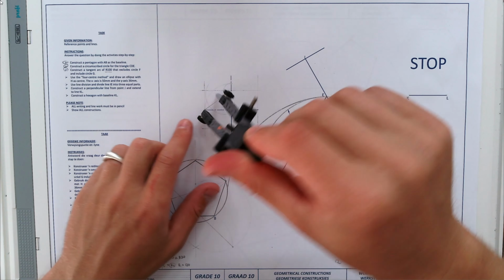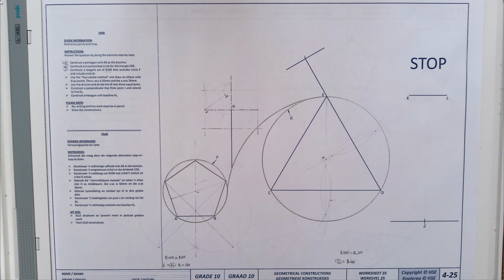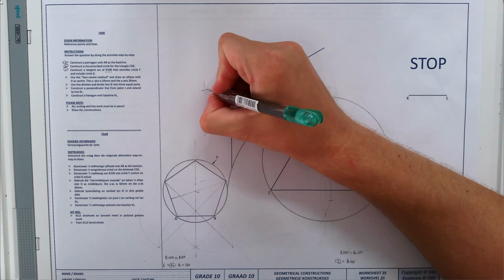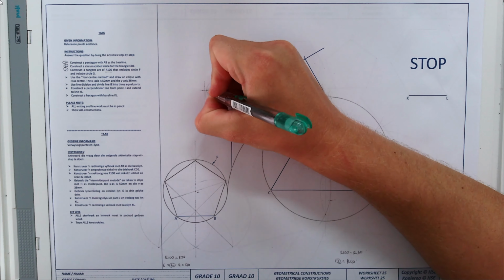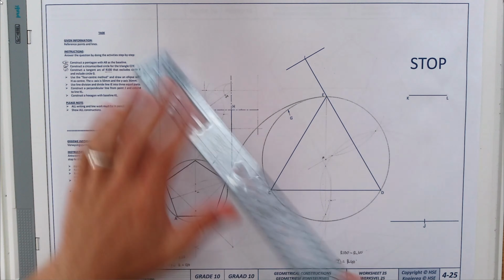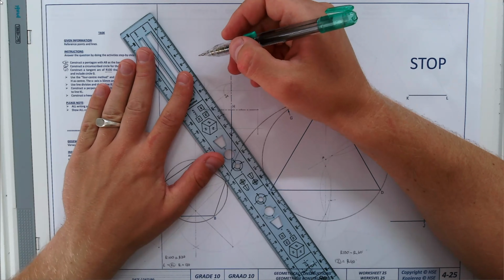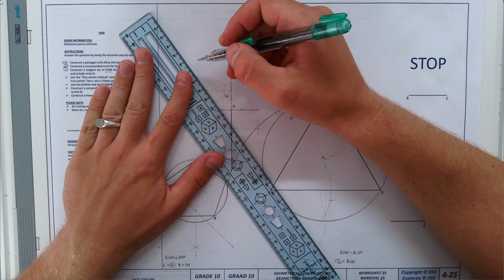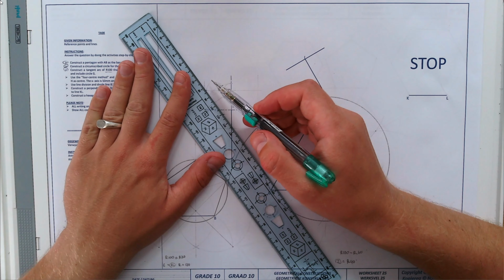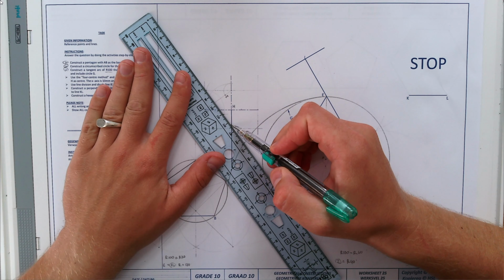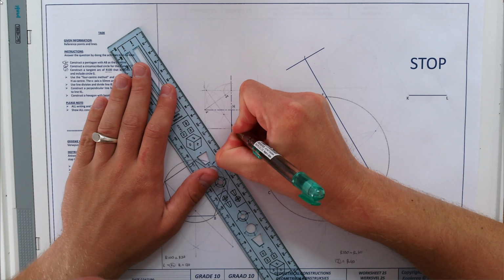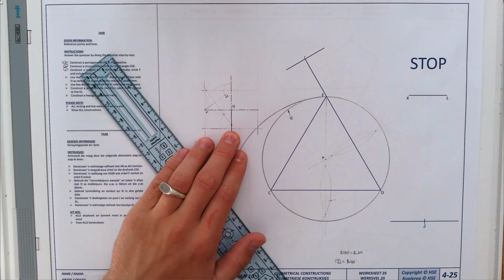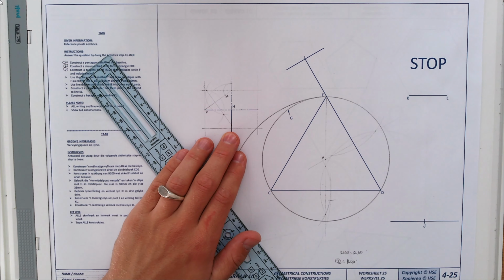I'm going to draw an arc from H1. Through those two arcs, where they connect, we're going to draw a construction line all the way until we get to the vertical line. There's your point. That point we're going to use to construct our arc.